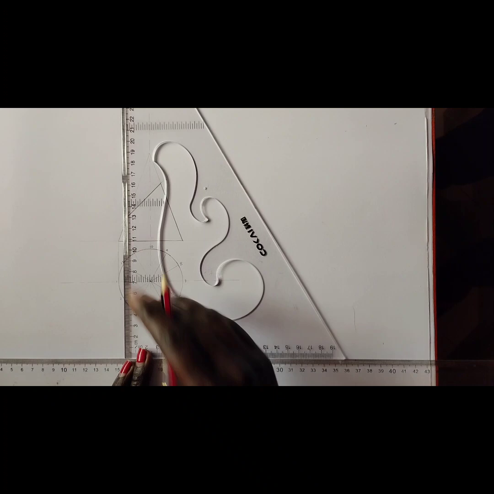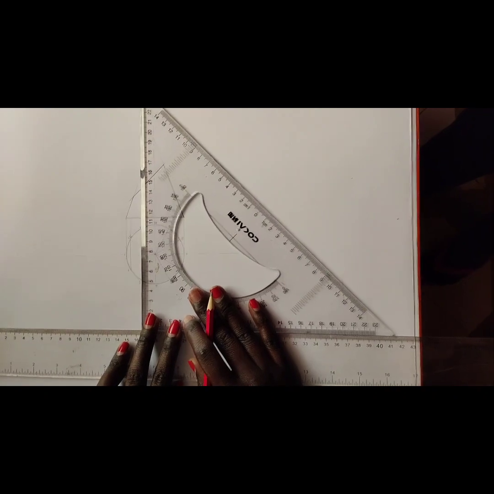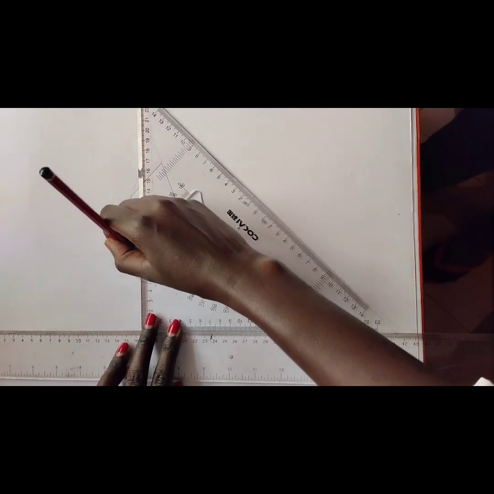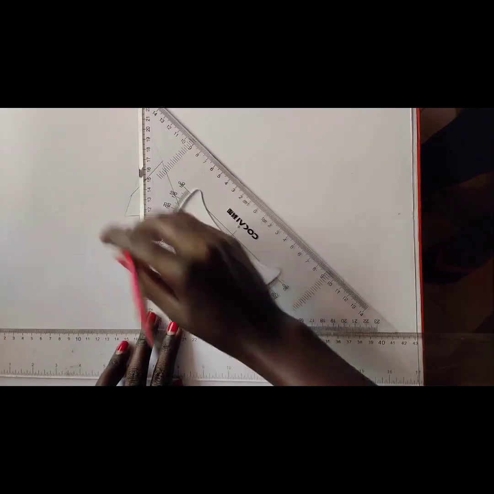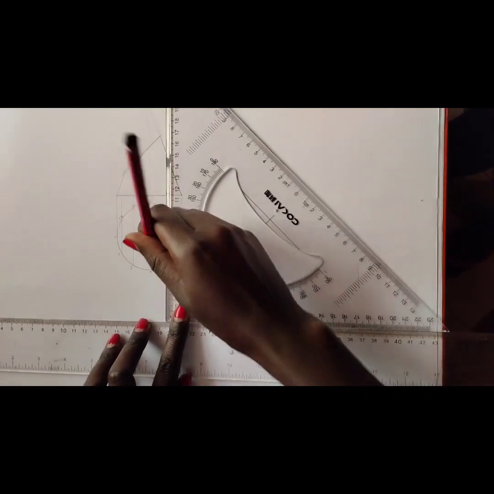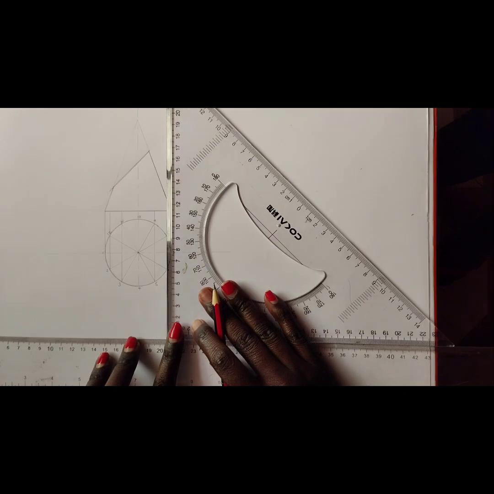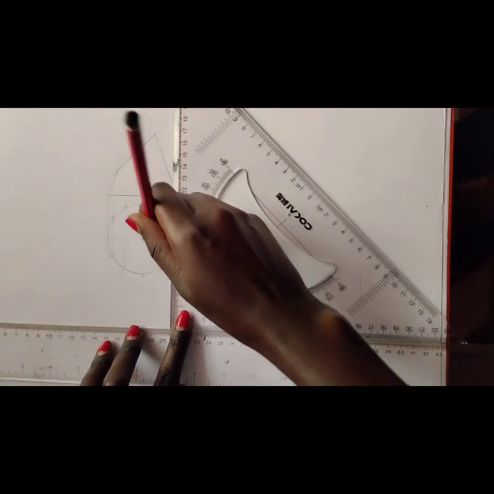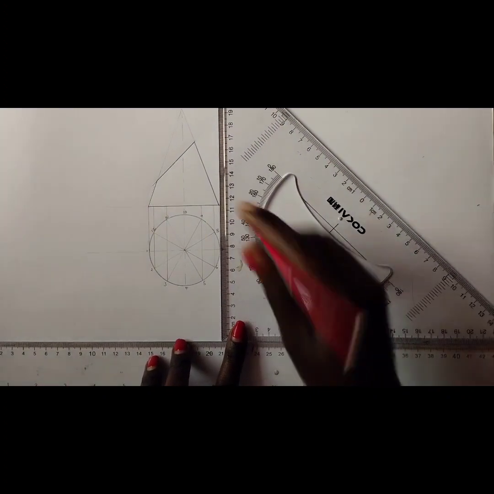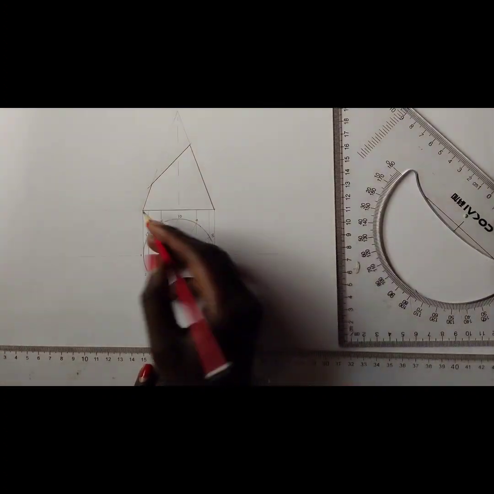From point 2, so all the points to the base of your cone. So we already have all our points at the base of our cone.